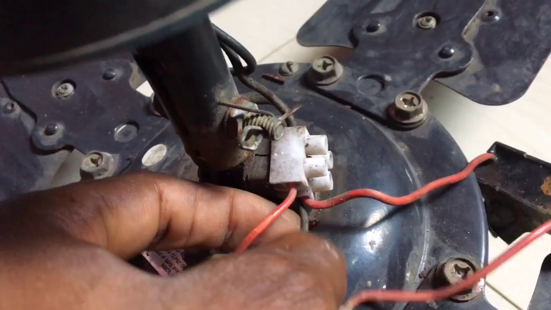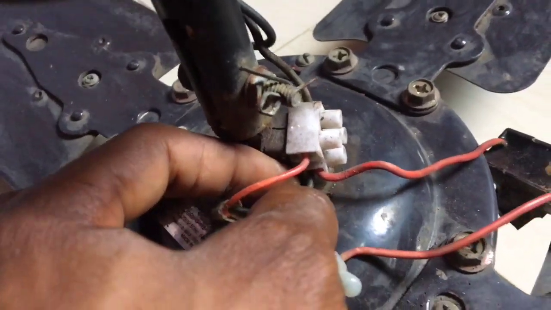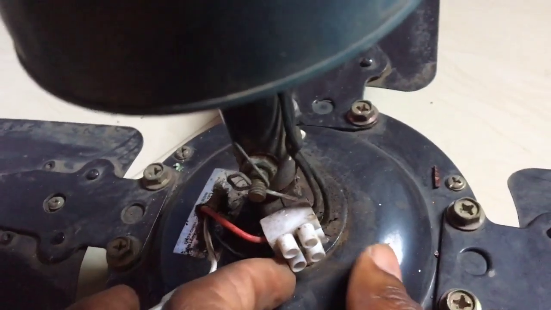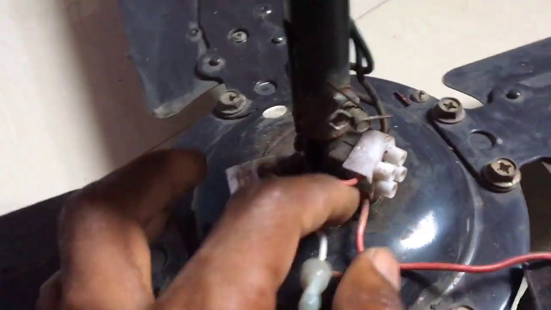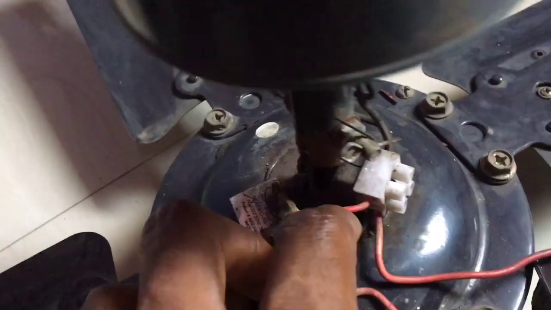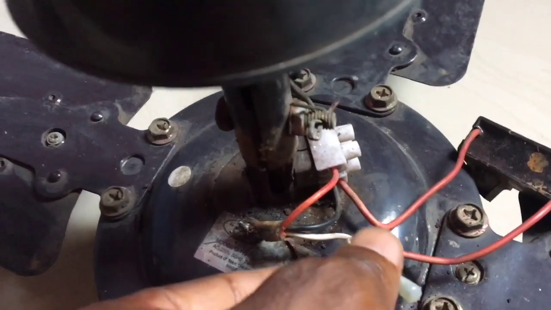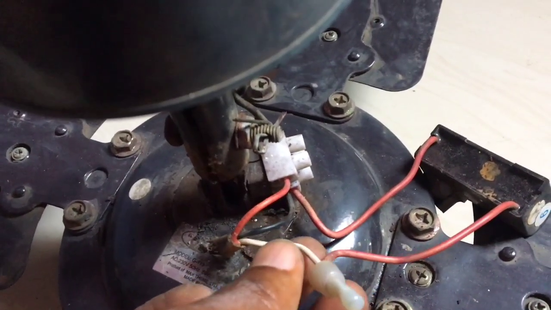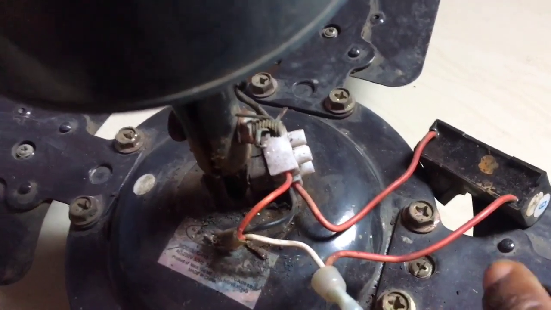So this is black from the electric motor. It has contact with the capacitor, and from here it has contact with the supply. So this is the capacitor and supply, and the third one is called capacitor alone. They use this white color for the capacitor alone. You can see this terminal has contact with only one leg of the capacitor.